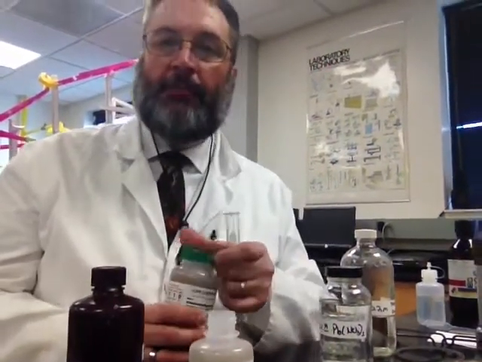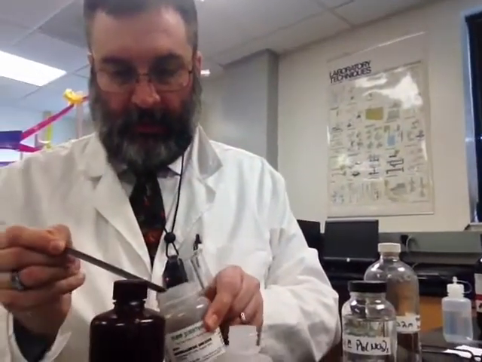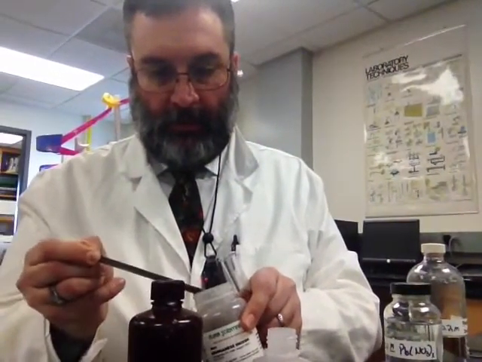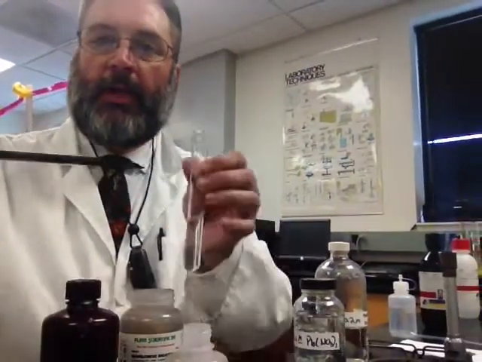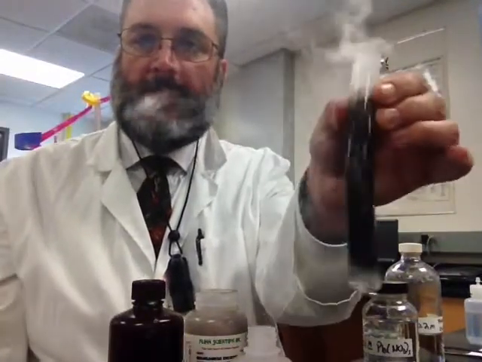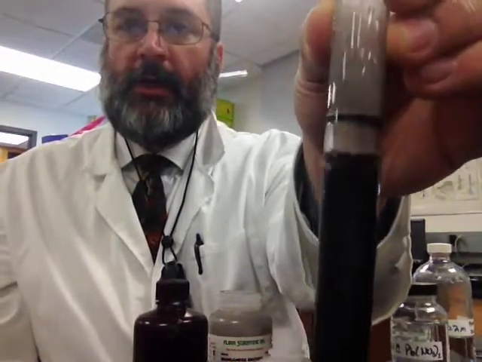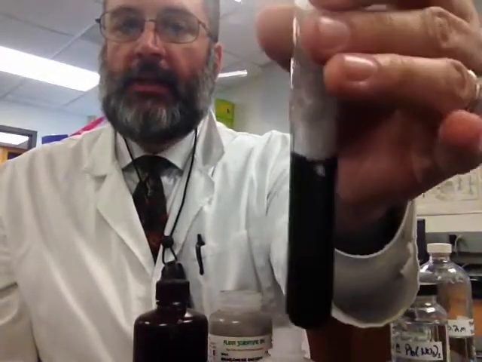MnO2 is a blackish powder, and I don't need very much of this blackish powder. Just a tiny little bit should do it. About that much of the powder should work. Now when I add this, it's going to speed up the decomposition, and you should be able to see the bubbles. You can see the bubbles forming. That's your oxygen gas. Okay?